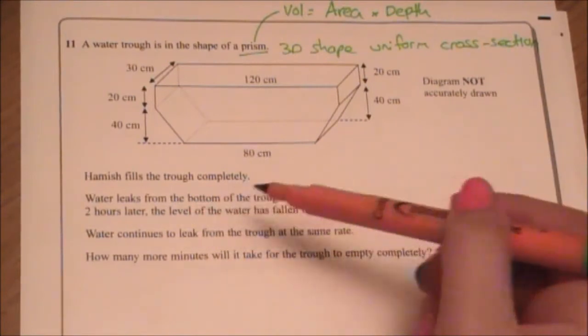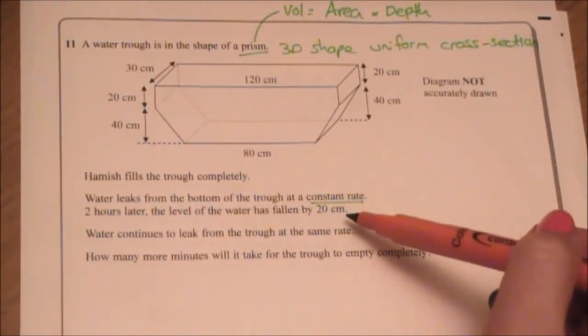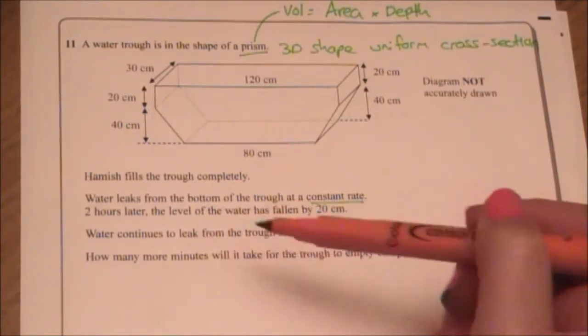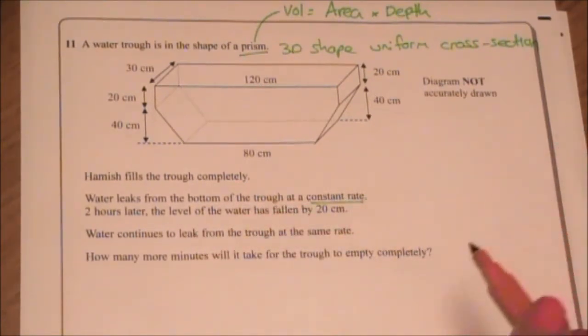2 hours later, the level of the water has fallen by 20 centimetres. Water continues to leak from the trough at the same rate. How many more minutes will it take for the trough to empty completely?